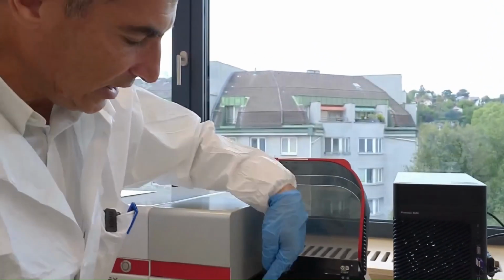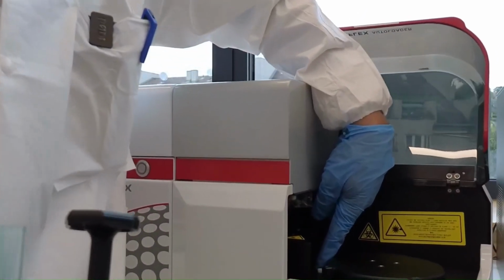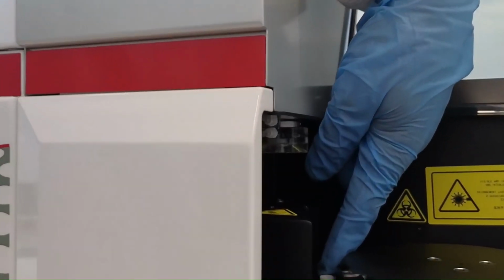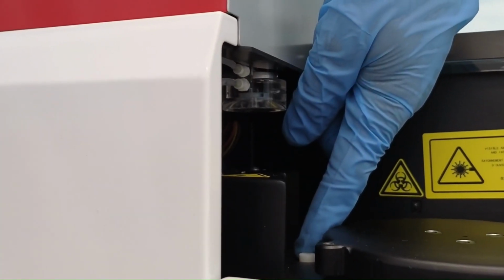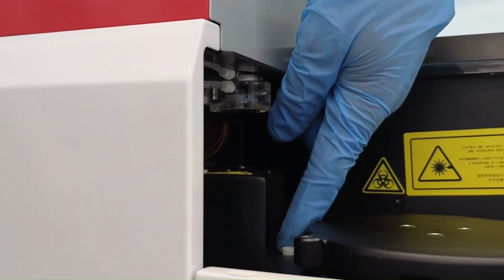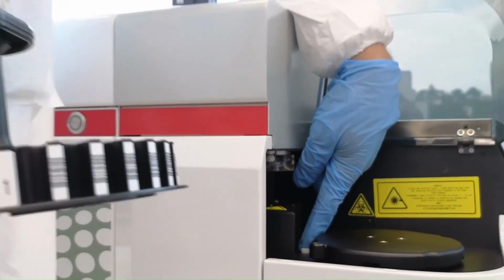And as you can see here, we have a single tube vortexing. So it's a real vortex who takes each single tube and vortexes it individually. As you know, it's really important for critical applications to maintain the homogeneity of the sample.